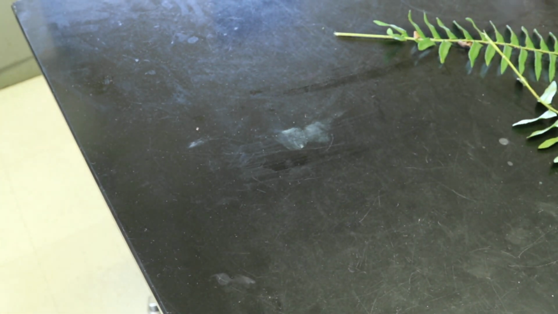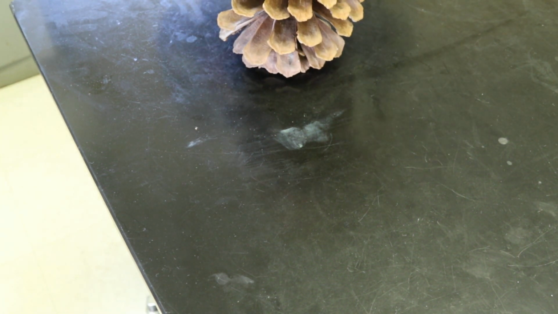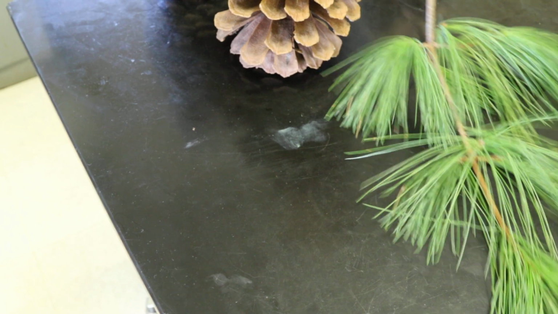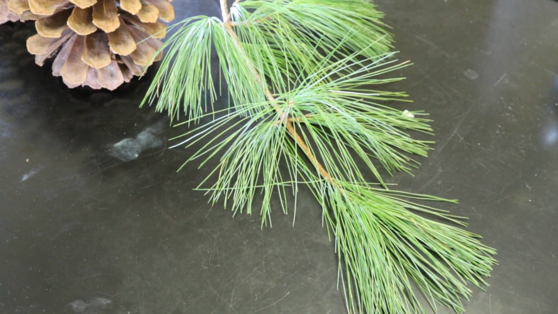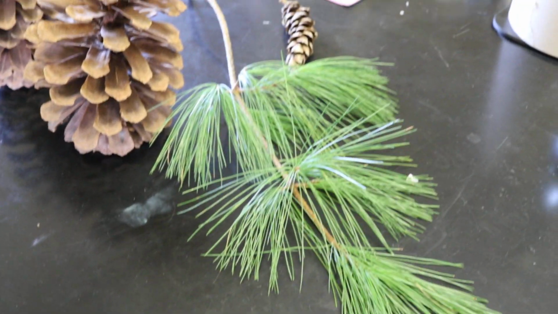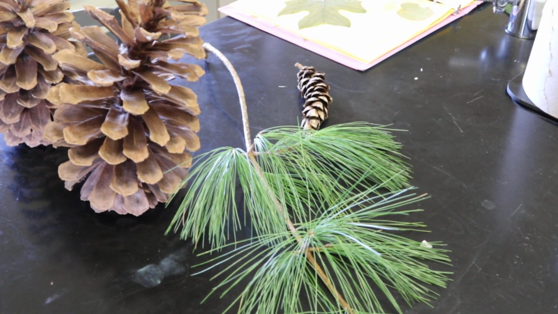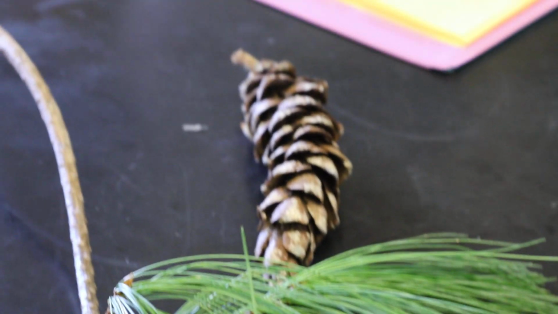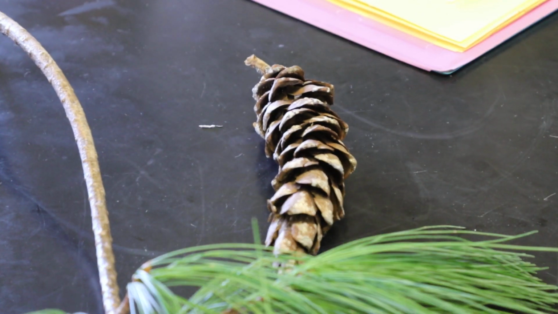Okay, very good. And up next we're going to have the Gymnosperm. So we have a few different types of Gymnosperm specimens here. One we have cones, and next we have some needles. So these are the needles here. This belongs to a Gymnosperm called a white pine. The white pine cone is right here. It's the white pine cone there.